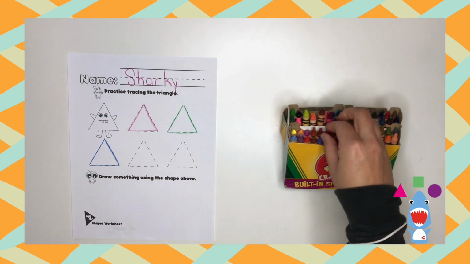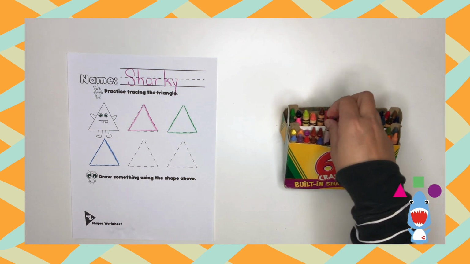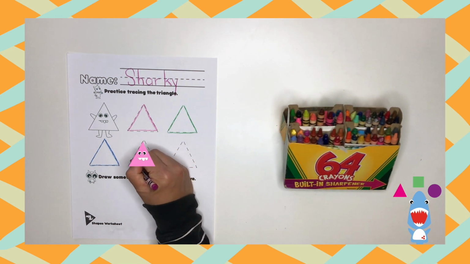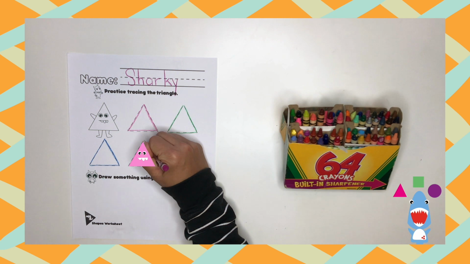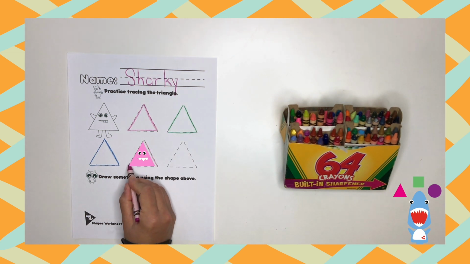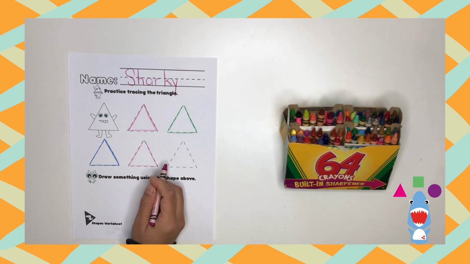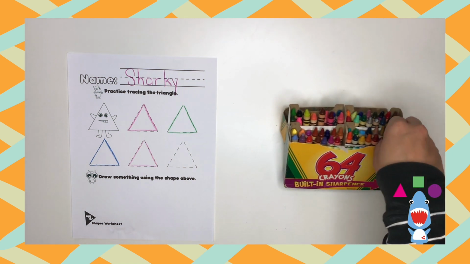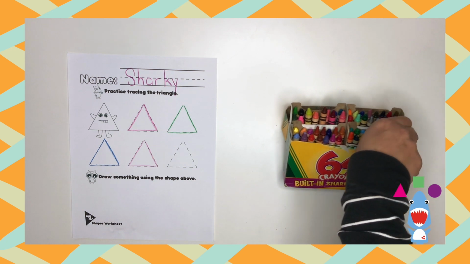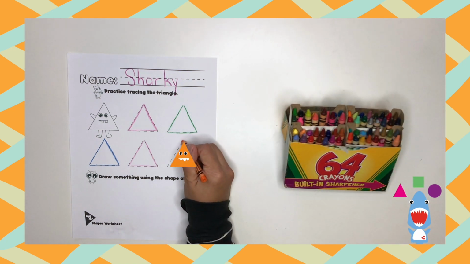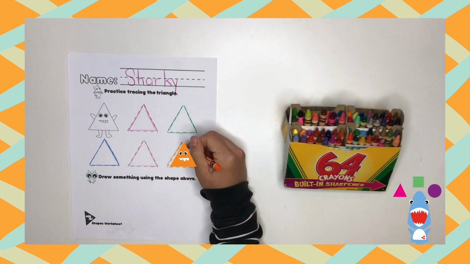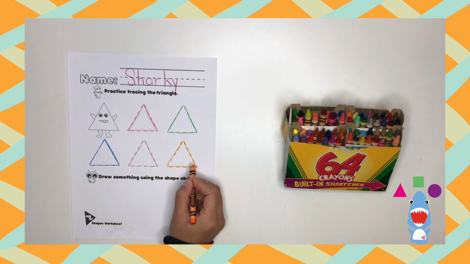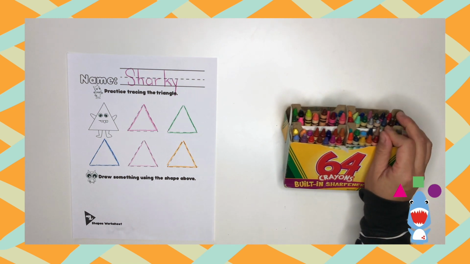I really love blue. Do you like blue? Oh, that's great. Ready? 1, 2, 3. How many sides does a triangle have? Great job. If you don't know, let's count together. 1, 2, 3. A triangle has 3 sides.